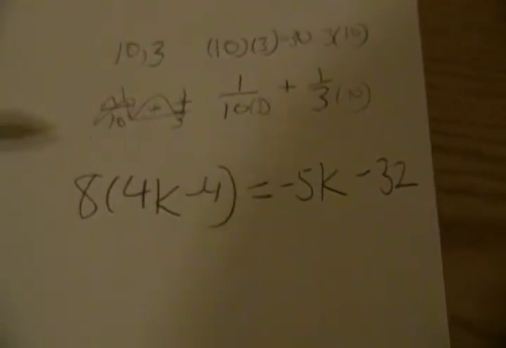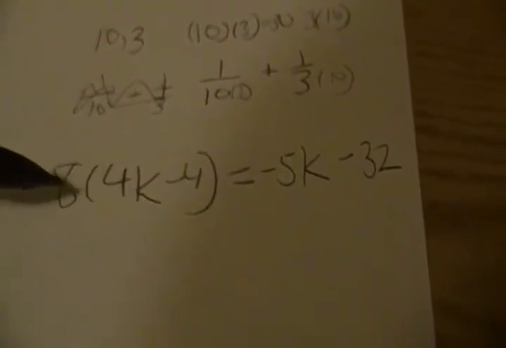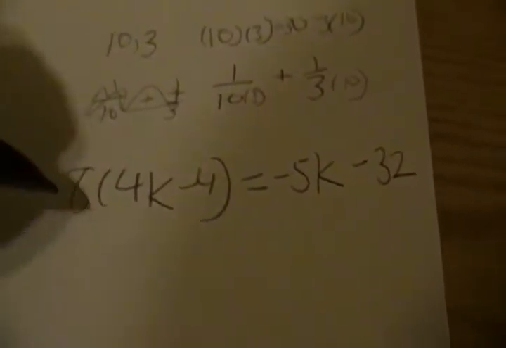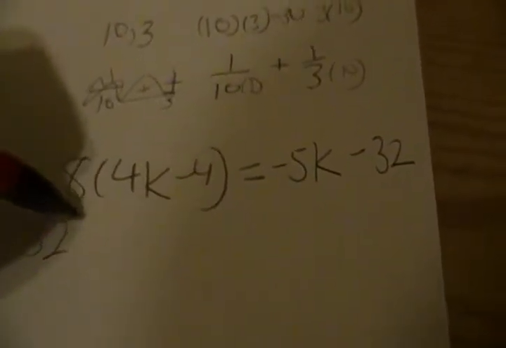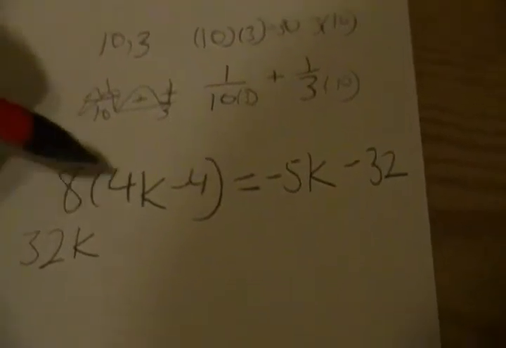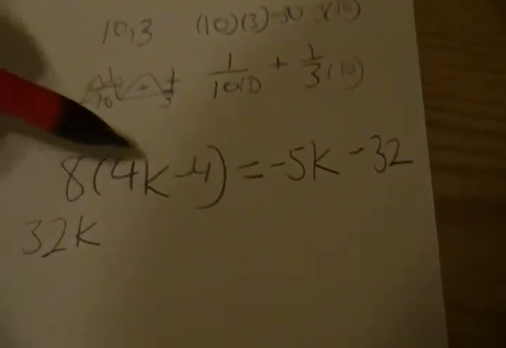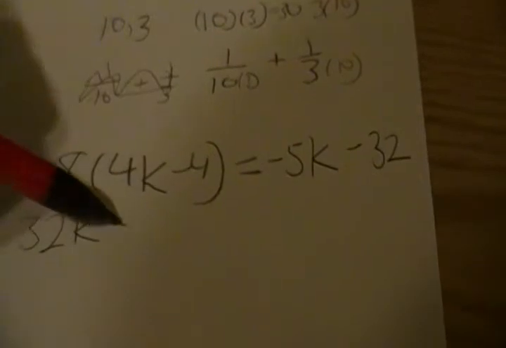Okay, so now what we need to do first is expand out this parentheses. We have to use the distributive property, don't we? So 8 times 4 is 32k. 8 times -4 is minus 32, right? And that's equal to -5k minus 32.